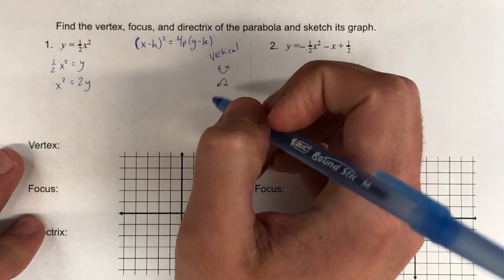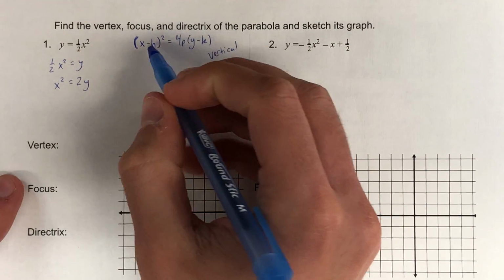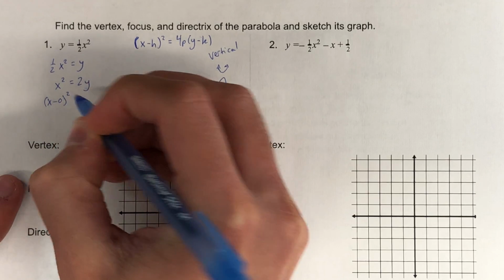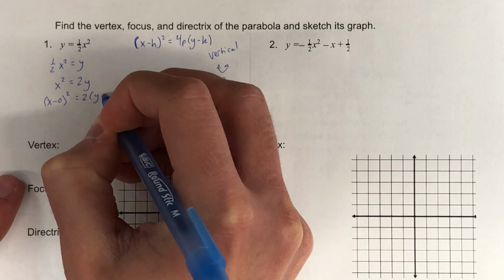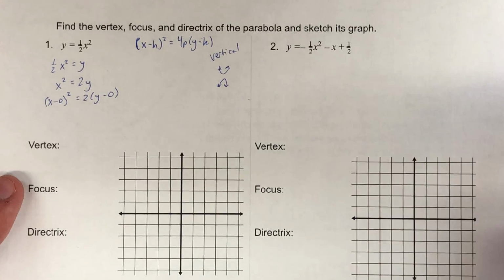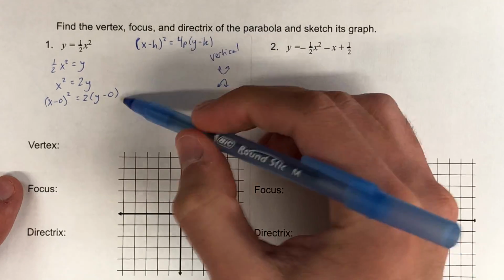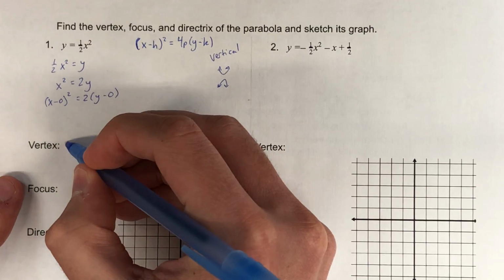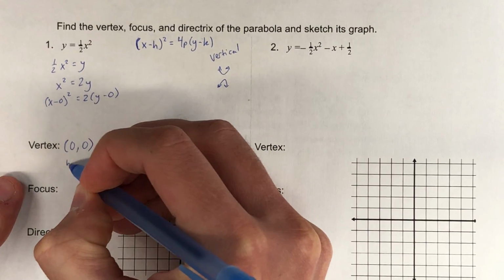So as I look at this form, let's again try and get things in the right order. So we have x squared. So we could rewrite that as x minus 0 squared. Same here as y minus 0. So now it's really starting to match up here. So we would have h, k be 0, 0. So that would be our vertex.